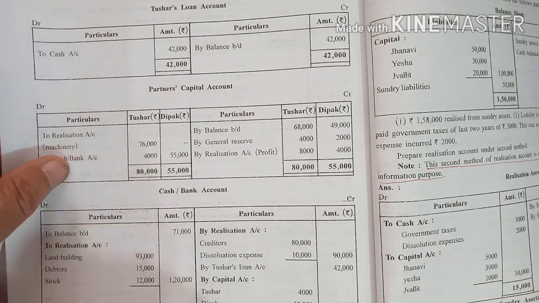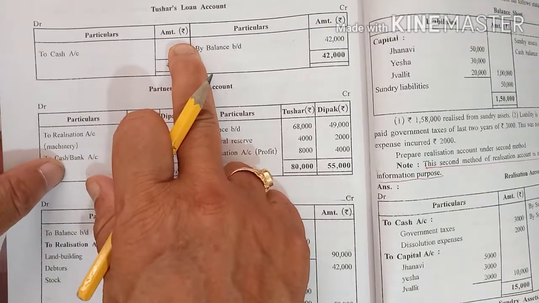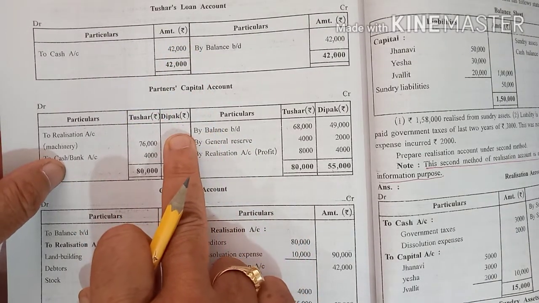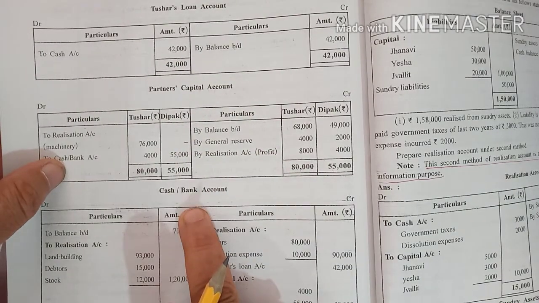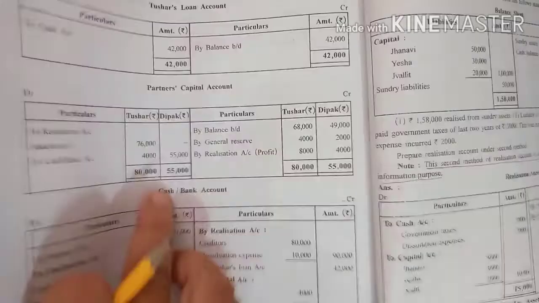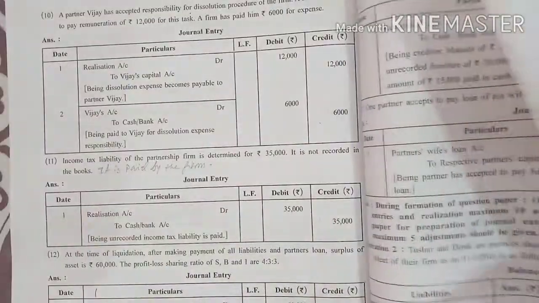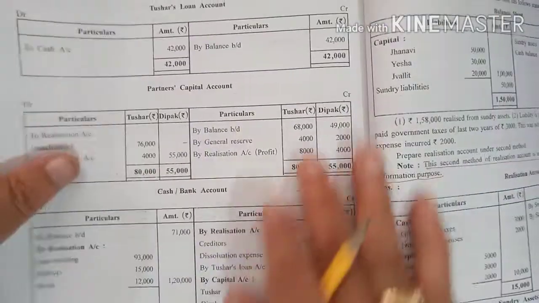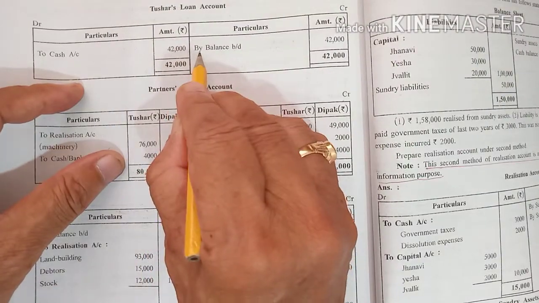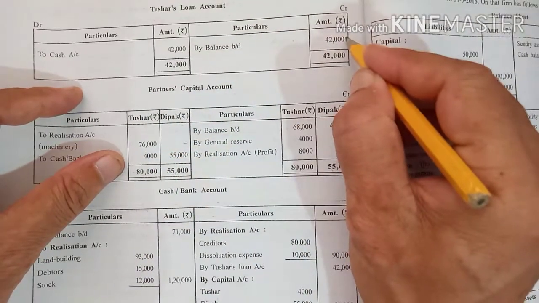First, what will we do? First we will write the balance. In Tushar's loan account you have the opening balance, in the partners capital account you have the opening balance, and in the cash account you have the opening balance. How much is Tushar's loan from your question? 42. See, it is a credit balance, so it is written as by balance BD 42.